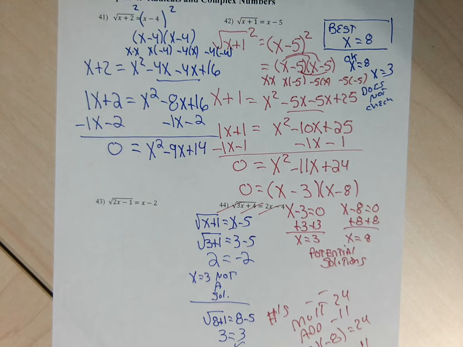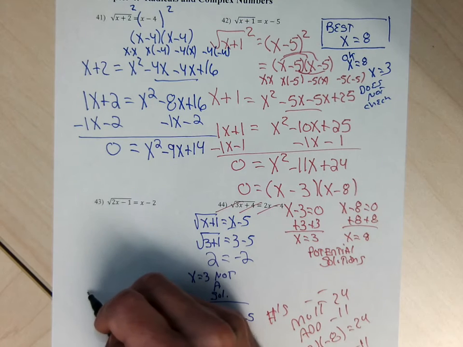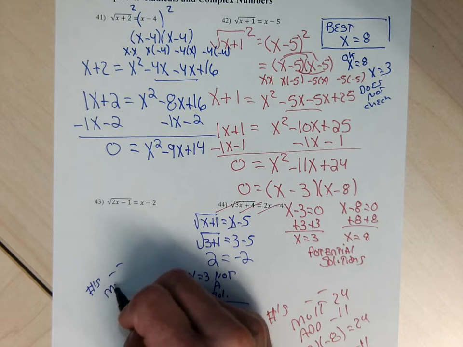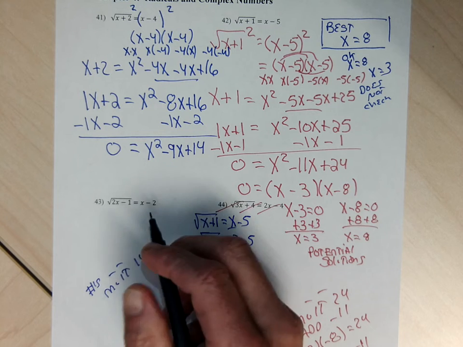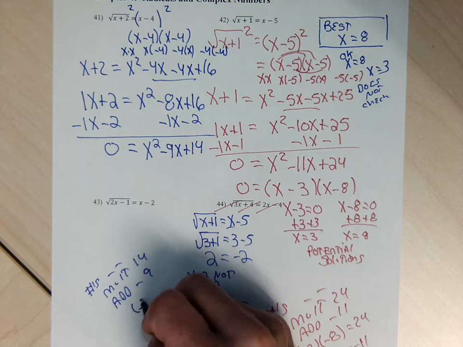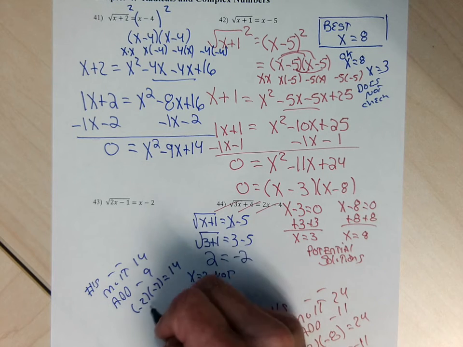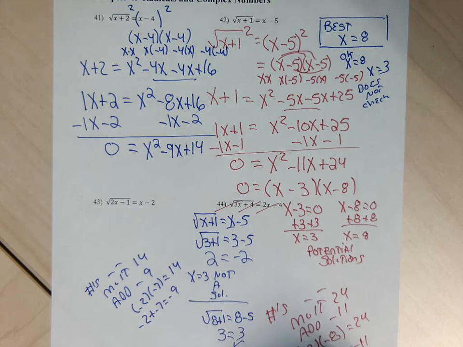Now I need to factor. My factors need to be double minus. My numbers have to be minus minus. They have to multiply to 14 and add to negative 9. And that's going to be negative 2 and negative 7, because negative 2 times negative 7 is positive 14, and negative 2 plus negative 7 is negative 9.